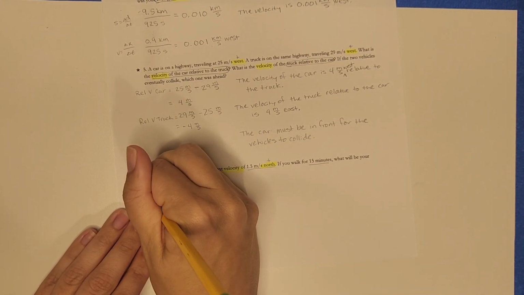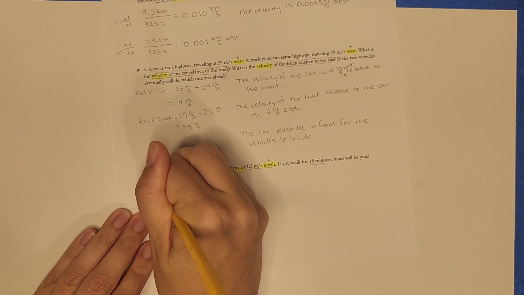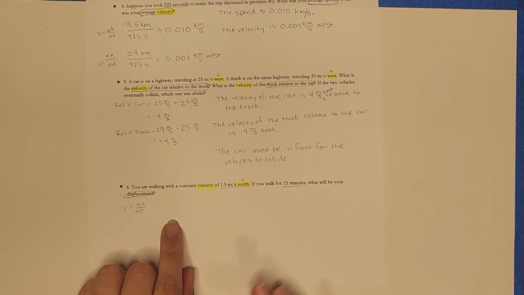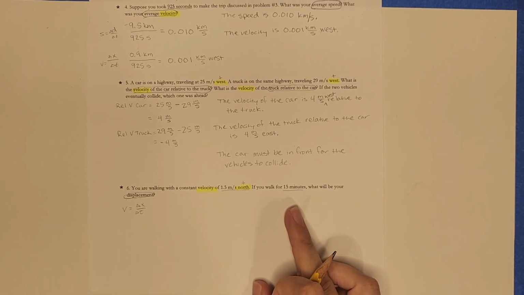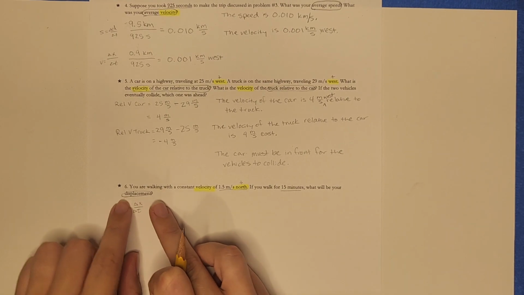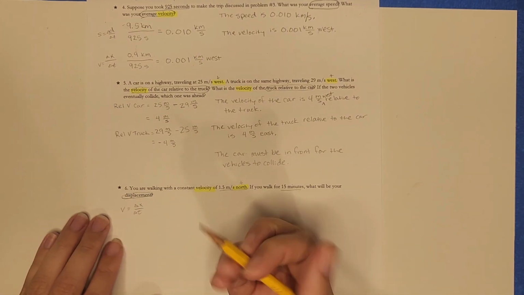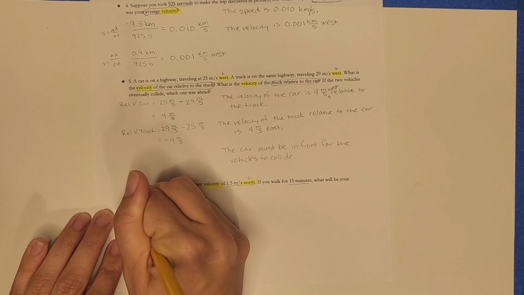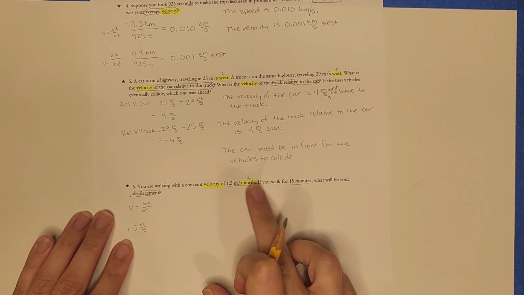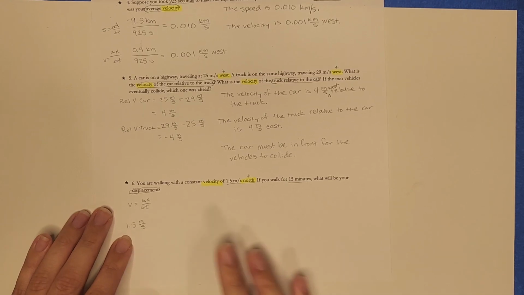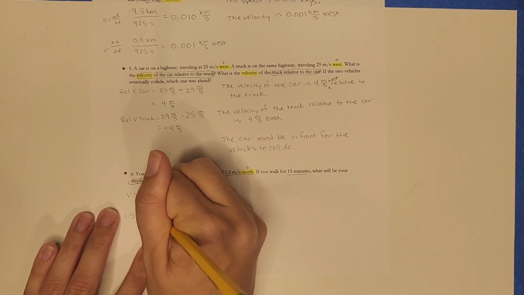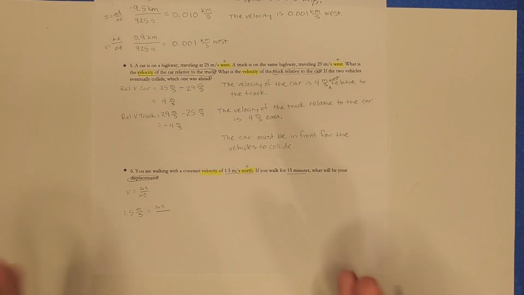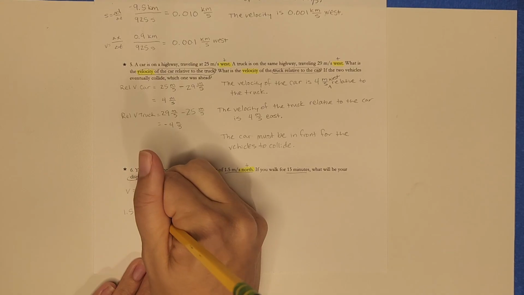So let's use our velocity equation. Velocity equals delta x over delta t. Okay, my delta x is my unknown. That's what we're being asked for. My velocity is 1.5 meters per second. I'm not going to put the north there. I've assigned it a positive value, and that's how it's going to go into my equation. So 1.5 equals delta x is my unknown, over my delta t, my change in time, which is 15 minutes.